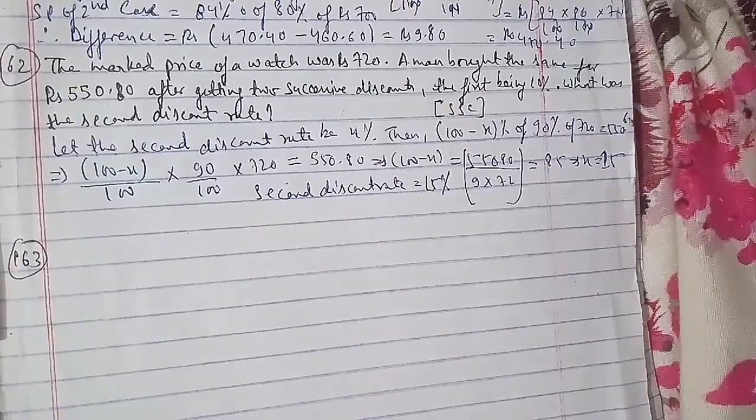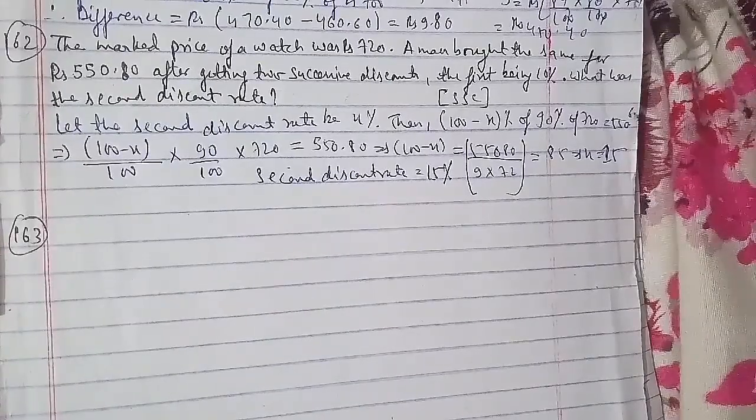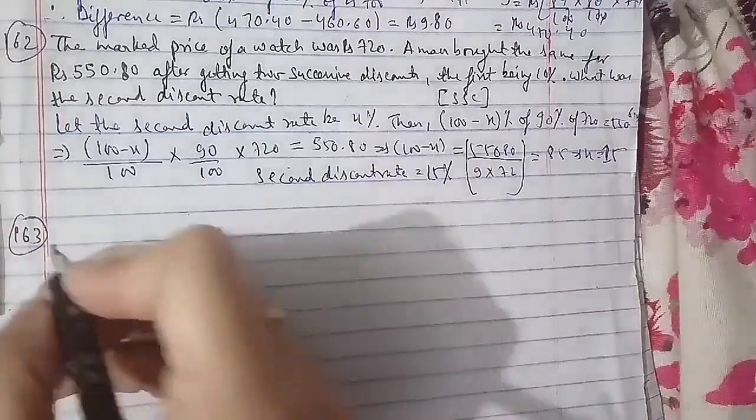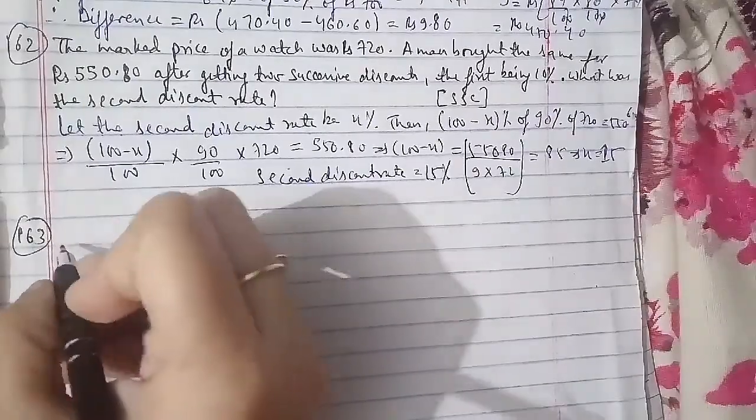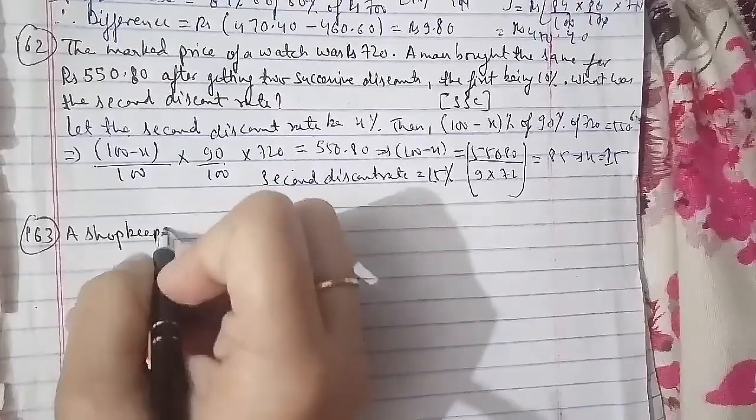The shopkeeper purchased 150 identical pieces of calculators at the rate of rupees 250 each.